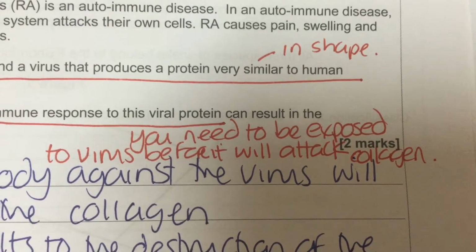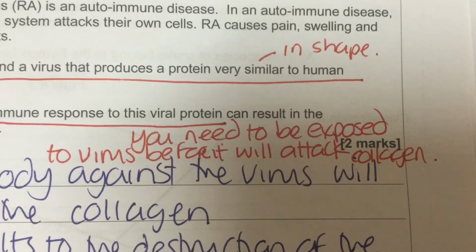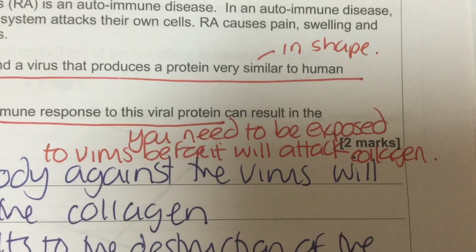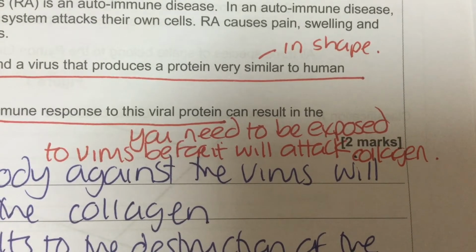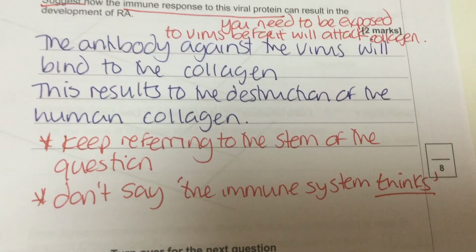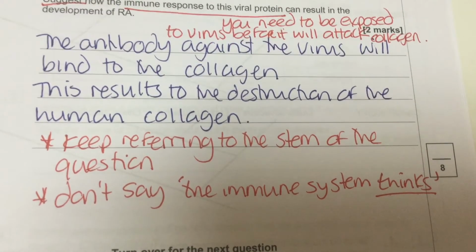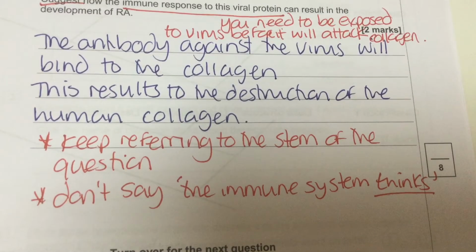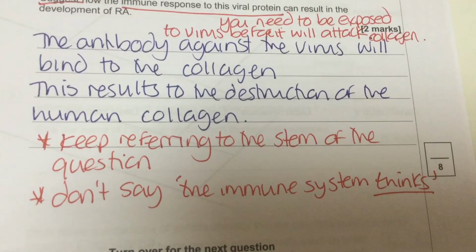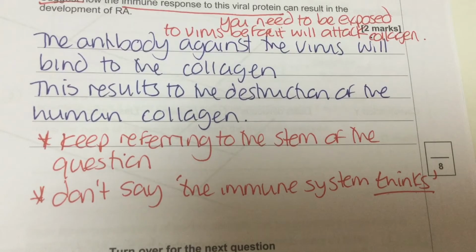However, those marks weren't awarded because in the stem of the question, it actually tells you that. It says scientists have found a virus that produces a protein very similar to human collagen. So you don't need to write that in your answer. However, the main thing that was missed by most students is that you need to have been exposed to the virus before it would start to attack your collagen.